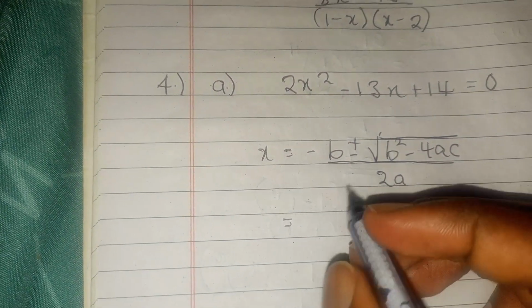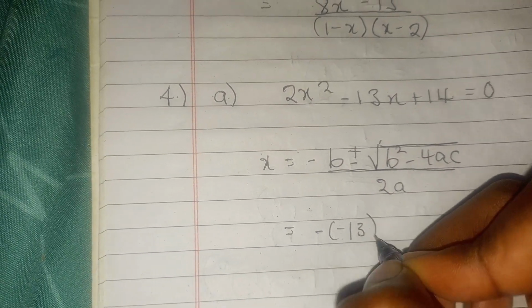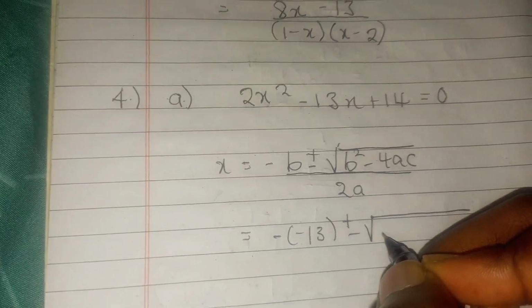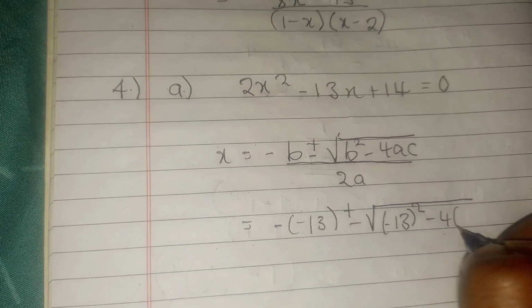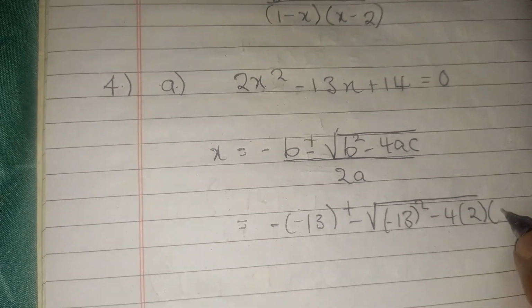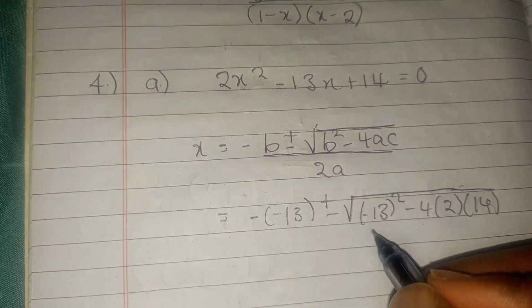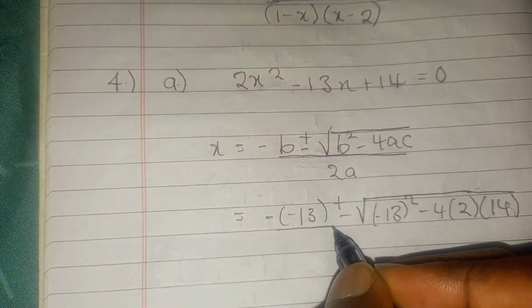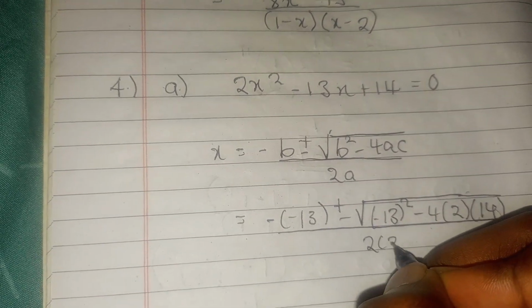So x is equal to minus minus 13 plus or minus the square root of minus 13 squared minus 4 times 2 times 14, all over 2 multiplied by 2.